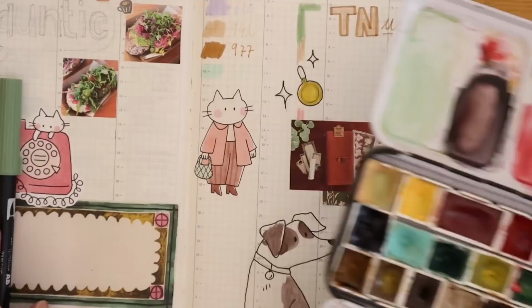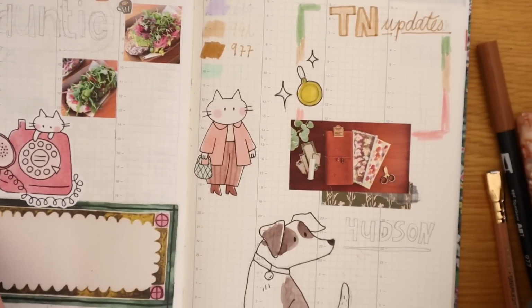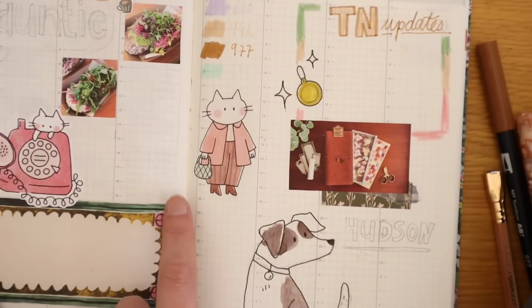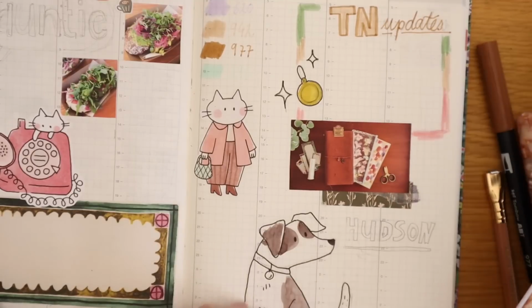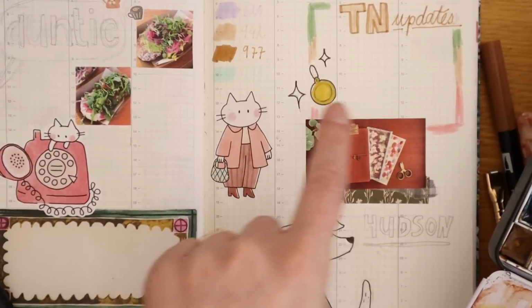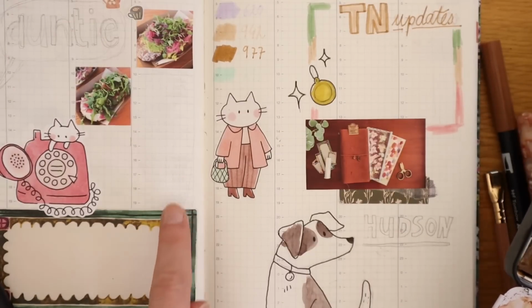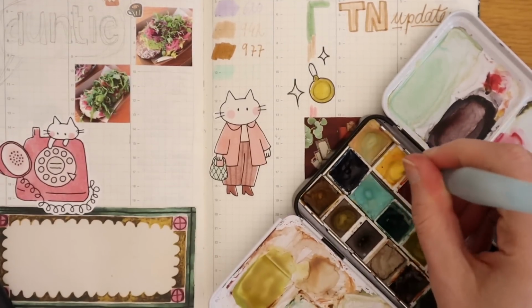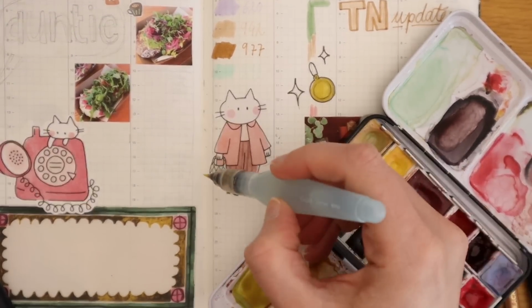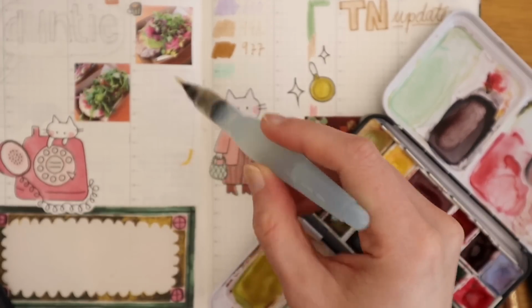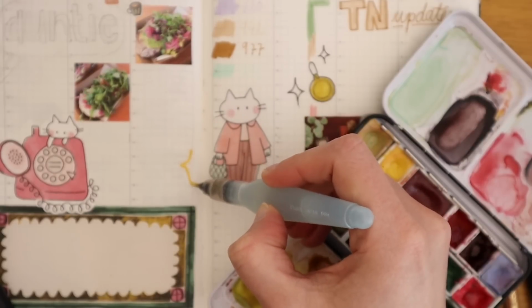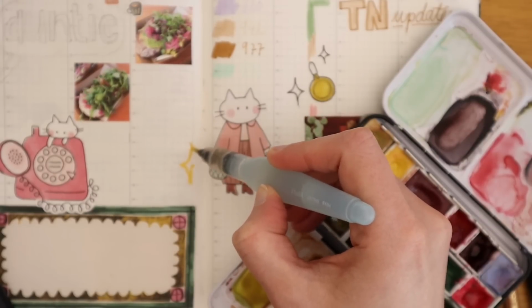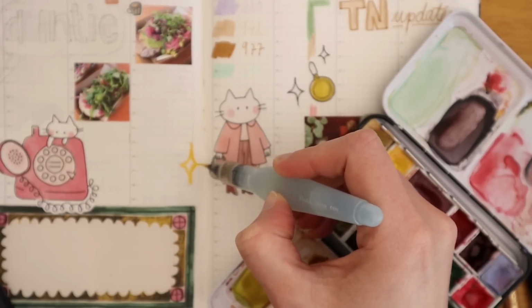Oh, and then also if we're introducing this gold color, maybe we can do something to mirror that here, to pull that through. Maybe we just do some more sparklies. Sparklies are a good way, right? Again, I want to leave a lot of space there to add some journaling.